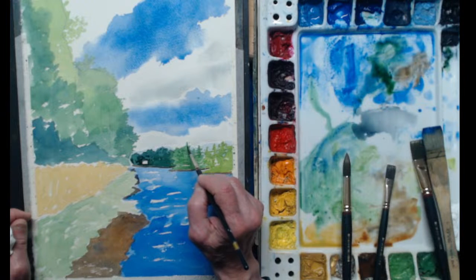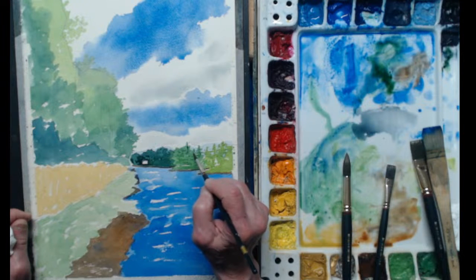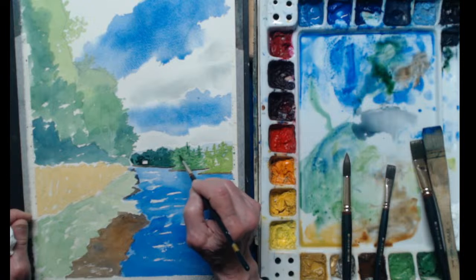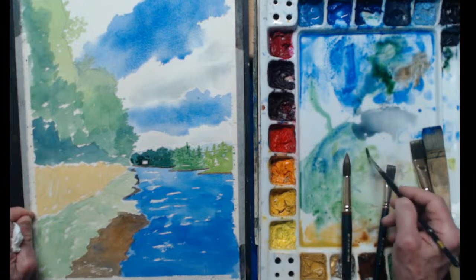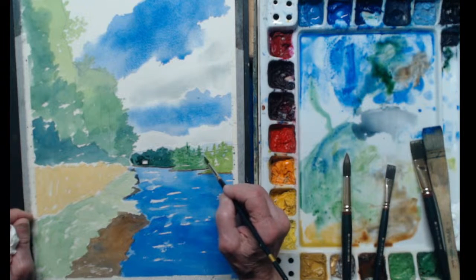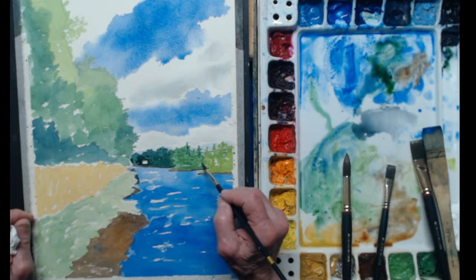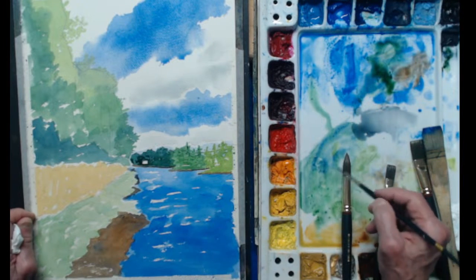Some little lights and darks, not too much, because this is the background. It's pretty far away, so I just put a little bit of definition back in there. Let's see, this is the middle.